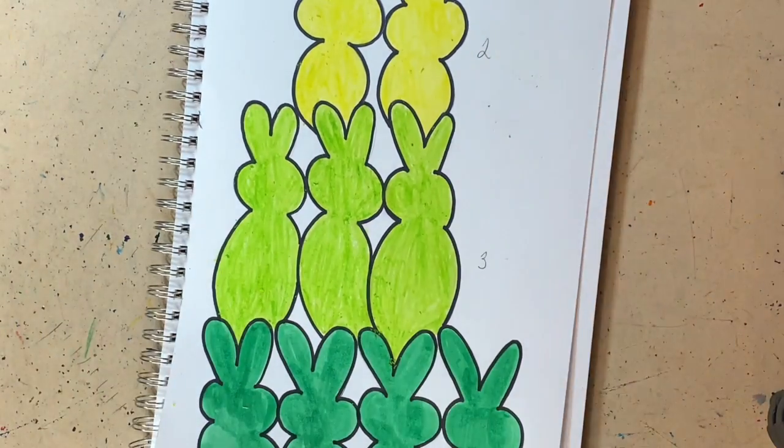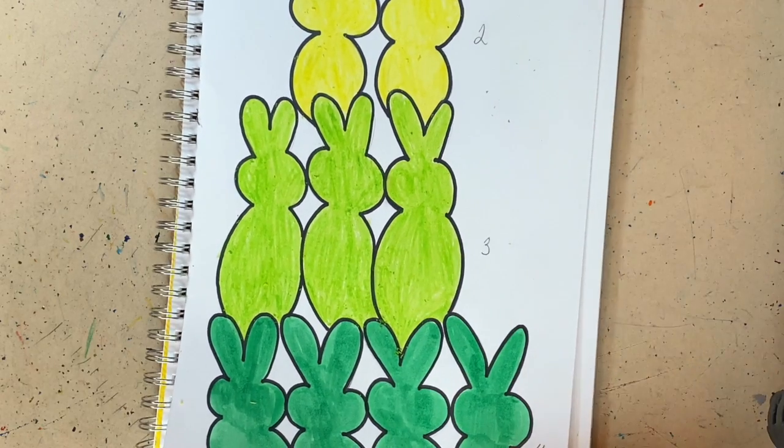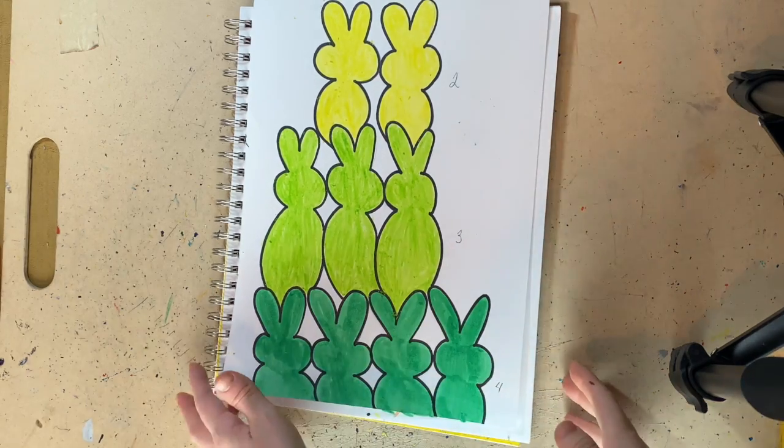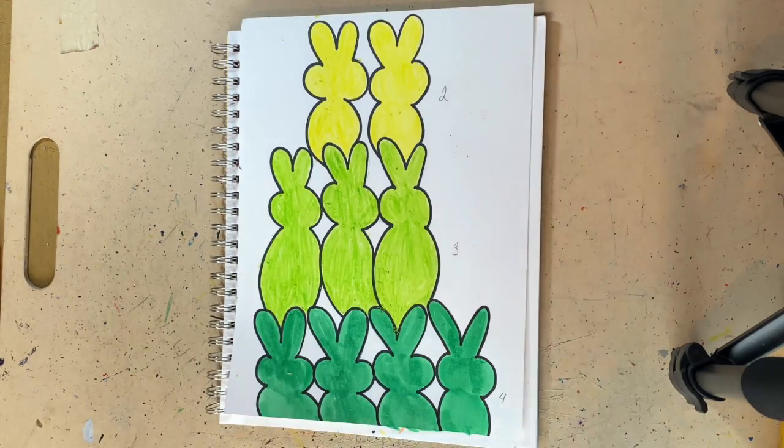So here is the value project using the different shades and tones of green.